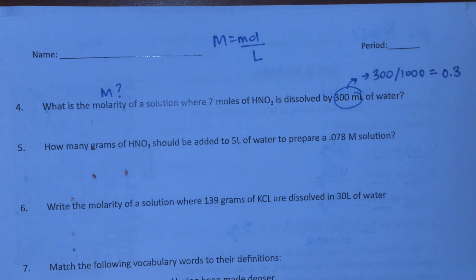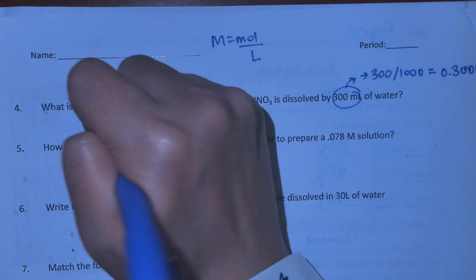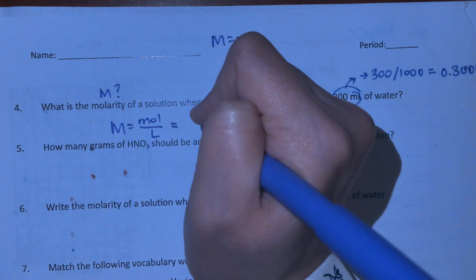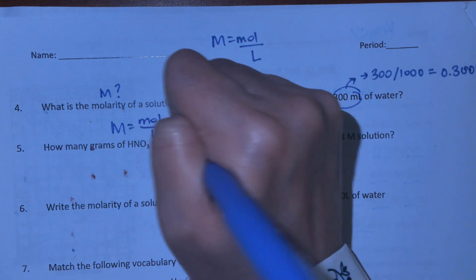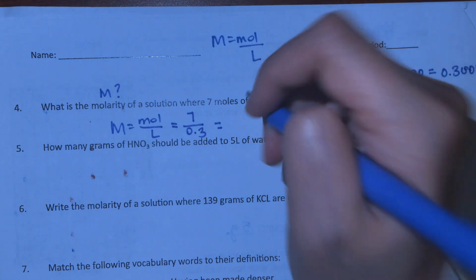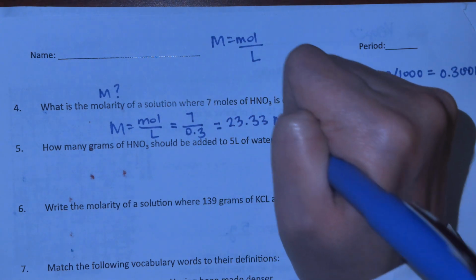So it's 0.3 liters. Okay, so when you plug this in, it's just 7 divided by 0.3 equals, it's going to be a high concentration, 23.33 molar.